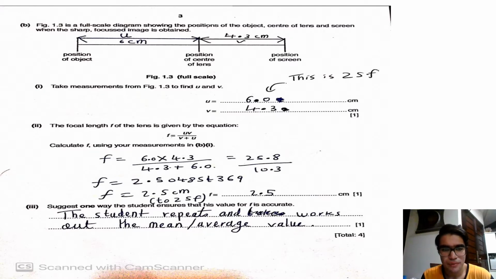Because u, if you view the previous page, is the distance between the position of center of lens and the position of object, I measured it using a ruler and got 6 centimeters. For v, it was the distance between center of the lens and position of screen, and it was 4.3 for me. So I wrote 6.0 and 4.3. I wrote 6.0 because it's better to write in two significant figures. So instead of writing 6, it's better to write 6.0, because every time there's a zero after a decimal point, it's considered a significant figure.